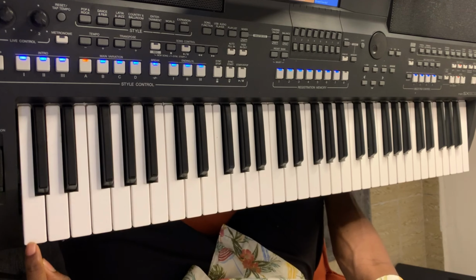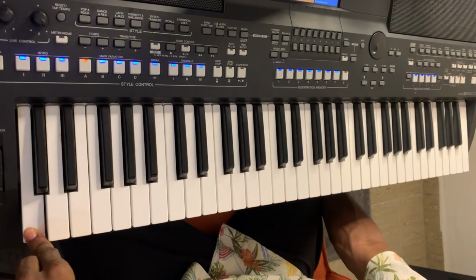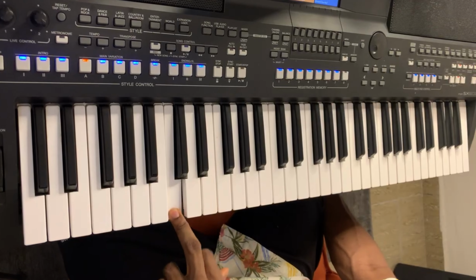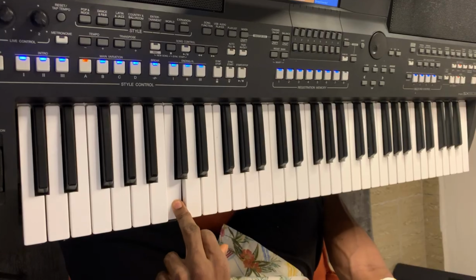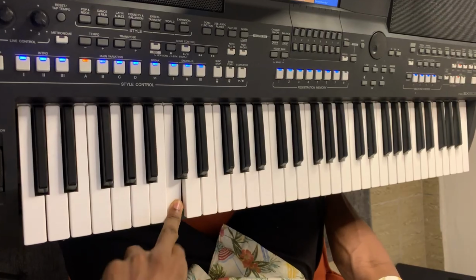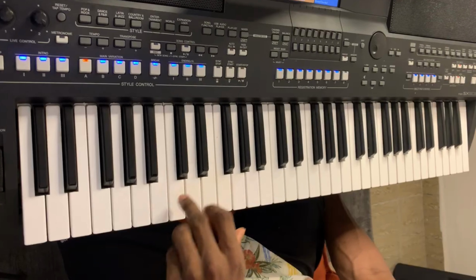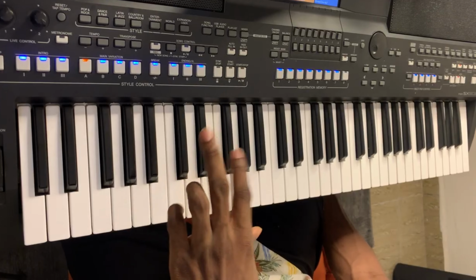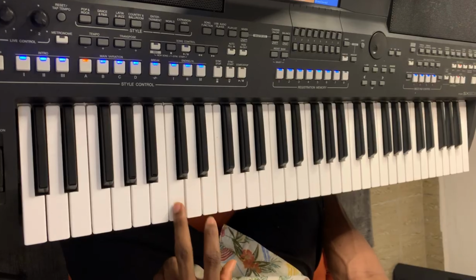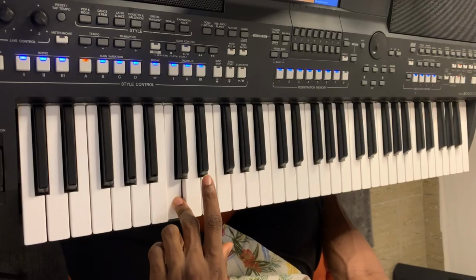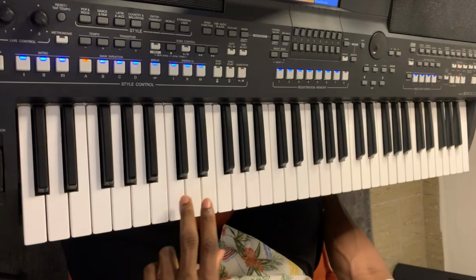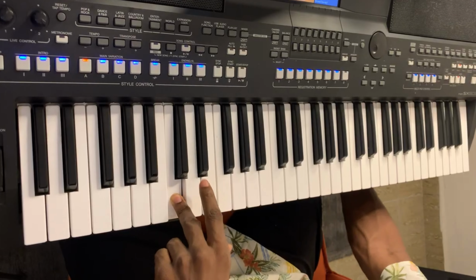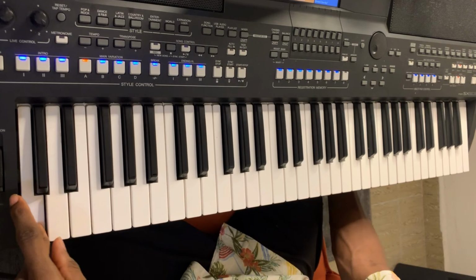So this is our C. The last time I also spoke about how to find your C. Every two black keys, the key to the left is your C. Or I would say the key before the two black keys is your C. I think that's more understandable. The key before the two black keys is your C. So we're going to start with our C.